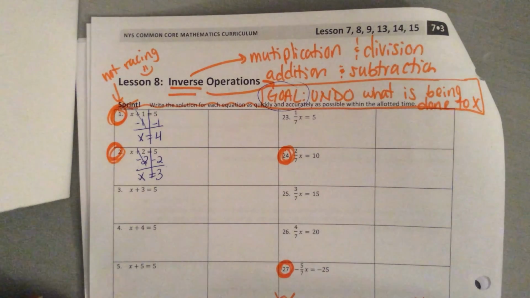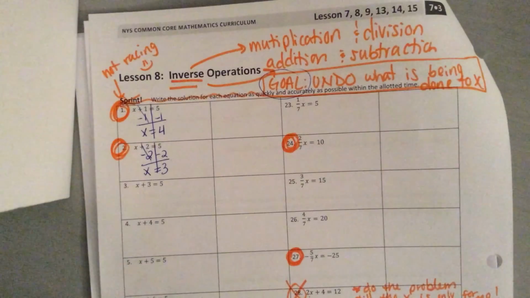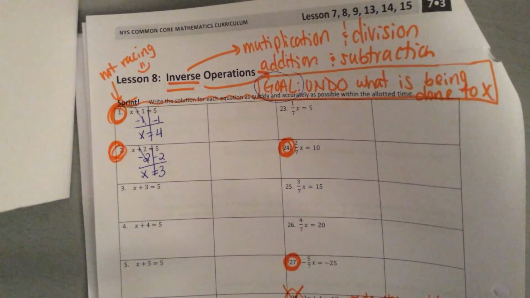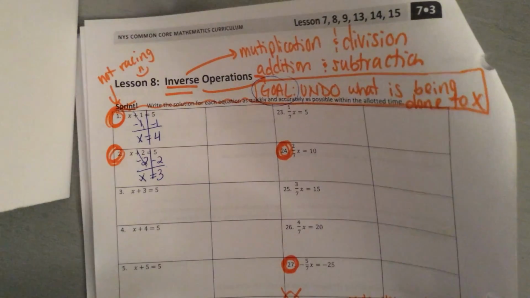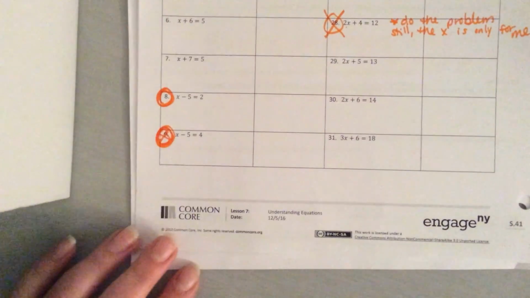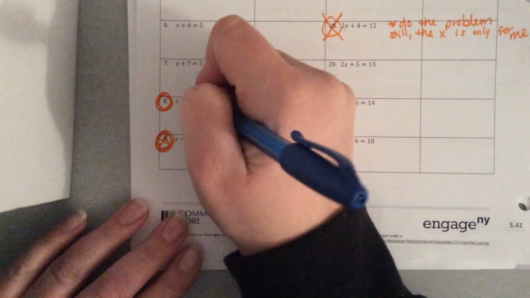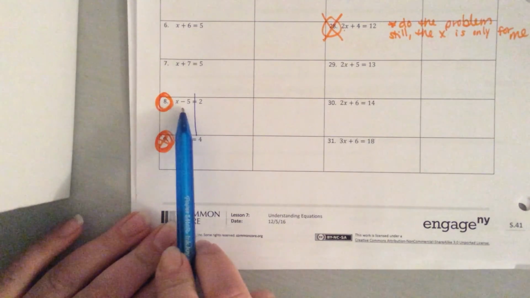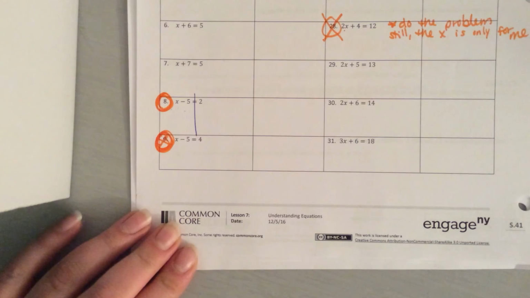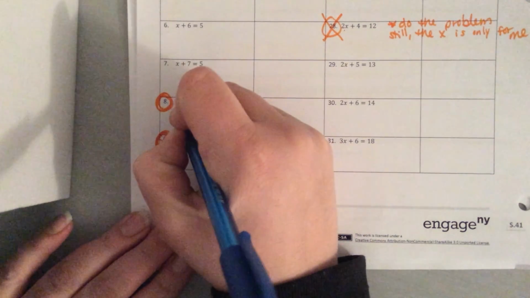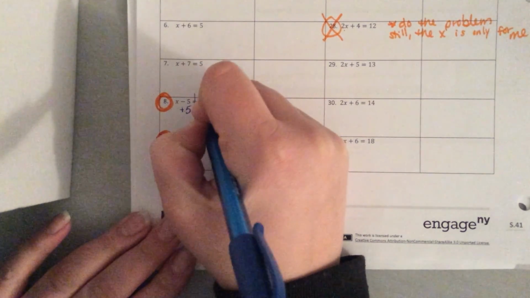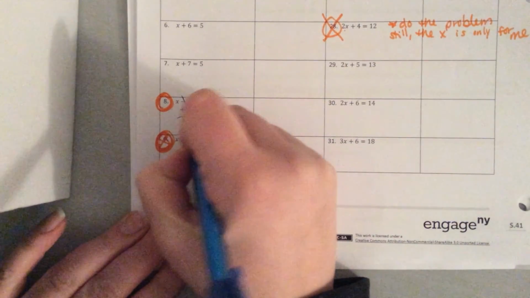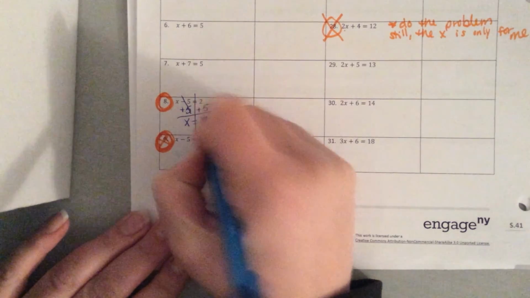Okay, so from there, I'm going to move down to 8 and 9. So eventually you will come, I want you to watch the whole video first, then come back and work on these problems. So 8 and 9 here. So what's being done to x is you have x minus 5. So you're undoing the minus 5, which is doing the opposite or the inverse. So you're going to do plus 5. So this cancels. This stays x. And 2 plus 5 is 7.